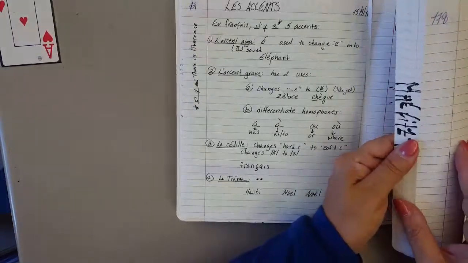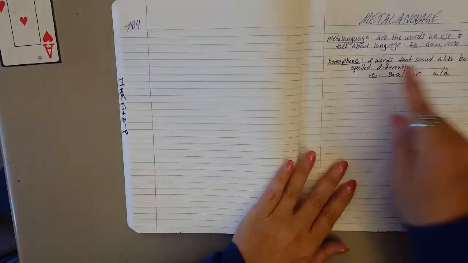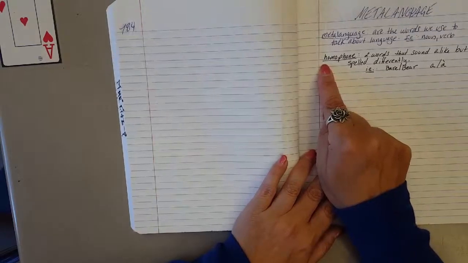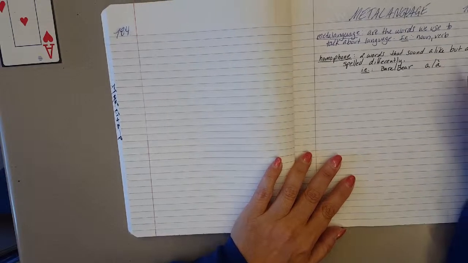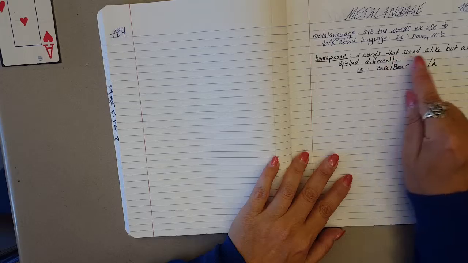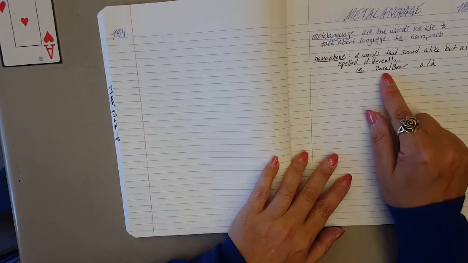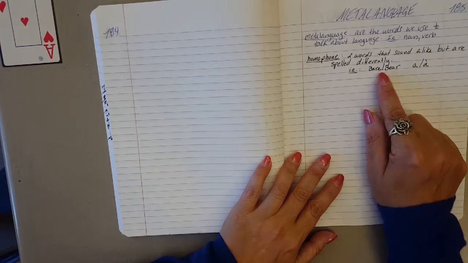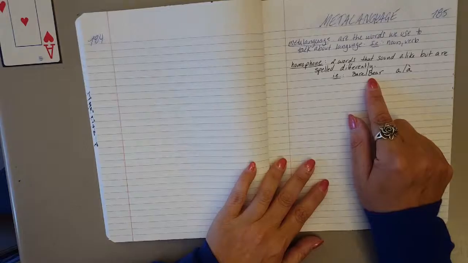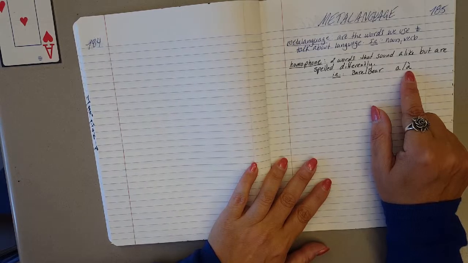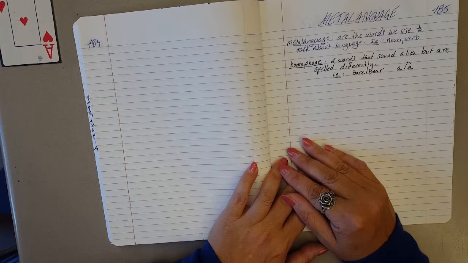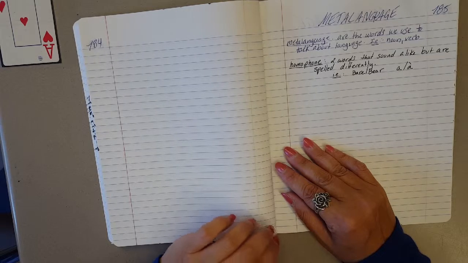So tournez à la section de meta-language in the back of our text. Skip a line, add our term, homophone, underline it, and then we are going to define it. A homophone is 2 words that sound alike but are spelled differently. The first example is in English, bare, B-A-R-E, and bear, B-E-A-R, and our second is in French, a, sans accent, et à, avec un accent grave. Once you have that copied, you can turn back to page 12.